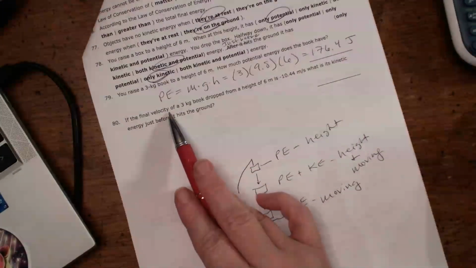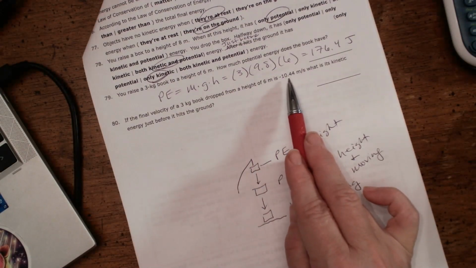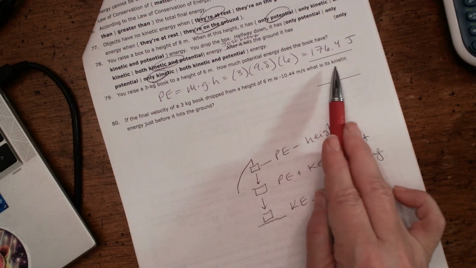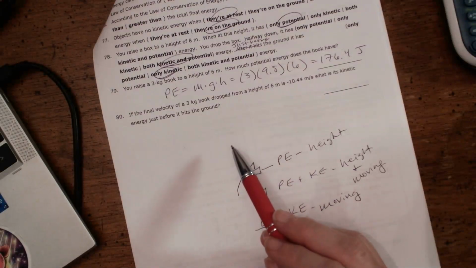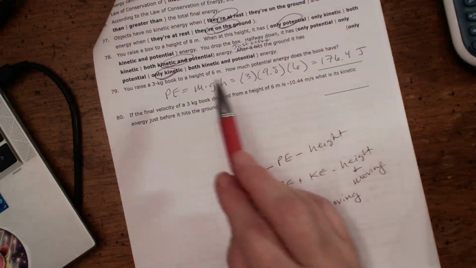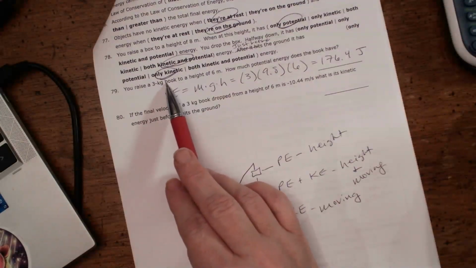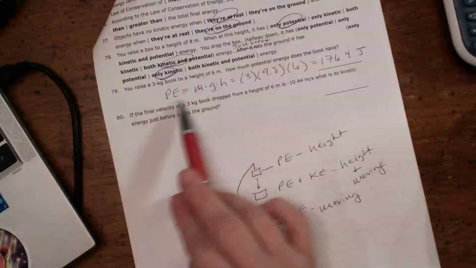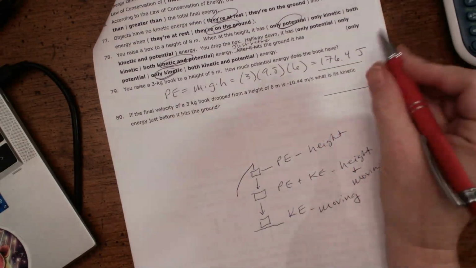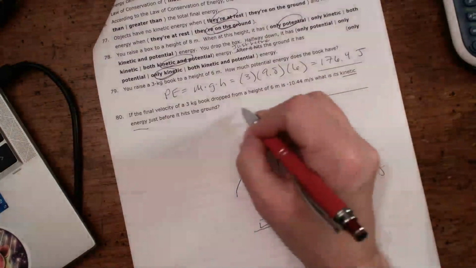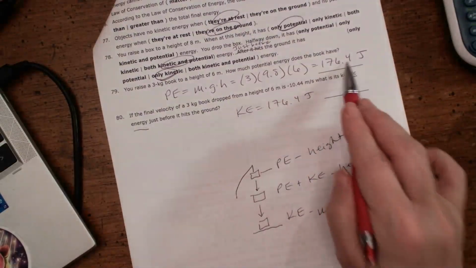And then if the final velocity of this 3-kilogram book dropped from 6 meters is minus 10.44 meters per second, what is its kinetic energy just before it hits the ground? We could calculate all that out, but that would be kind of a pain. We could also say that we know our total energy is conserved. At our initial point where we're holding the book at this height, this is our potential energy. And then just before it hits the ground, all of its energy has been converted to kinetic. So our kinetic is actually going to equal the same value as our potential was.